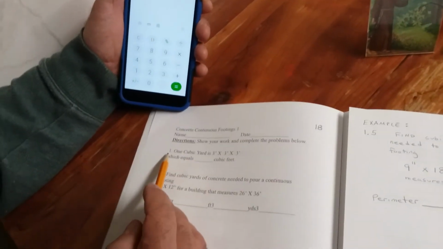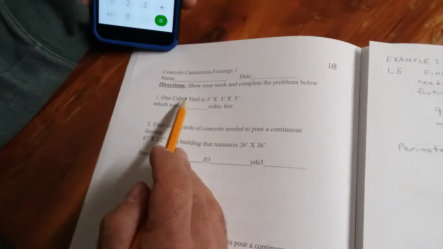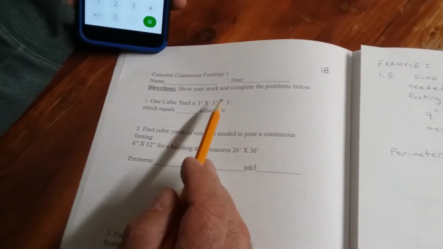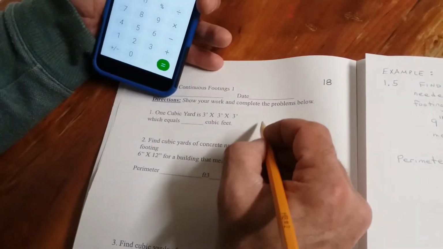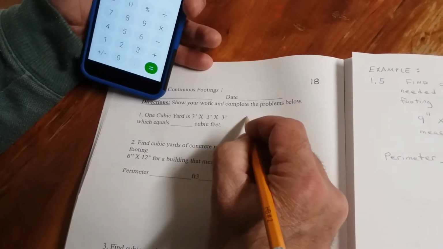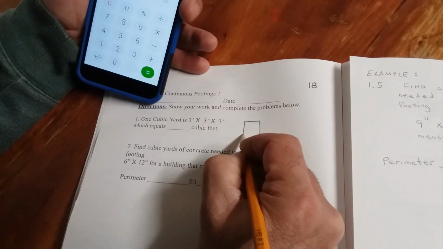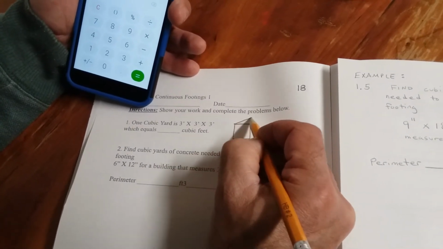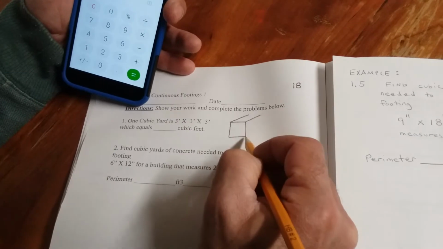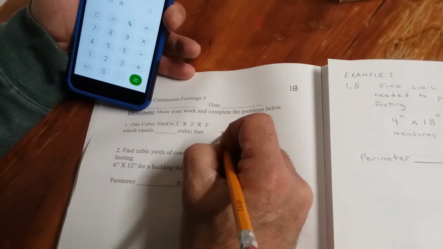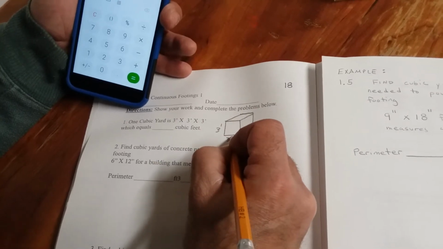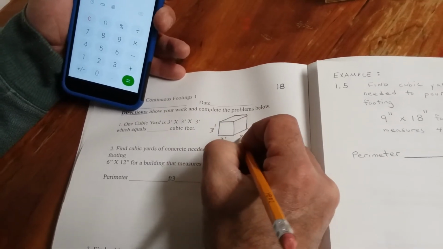Number 1. 1 cubic yard is 3 foot by 3 foot by 3 foot, which equals how many cubic feet? All right, so you've got to think of this. Here's a cubic yard. I'm going to draw a picture. It's 3 feet by 3 feet by 3 feet.